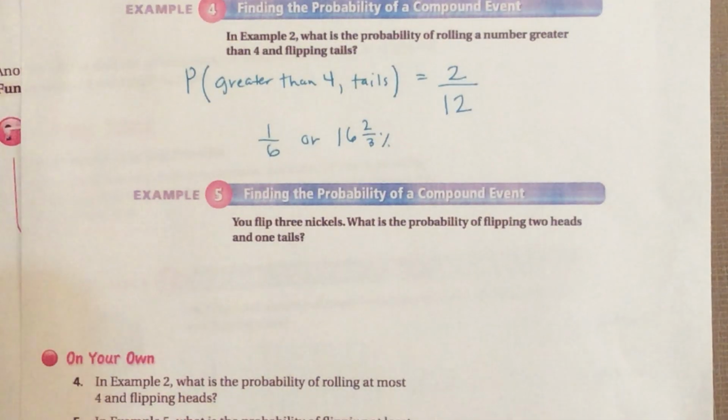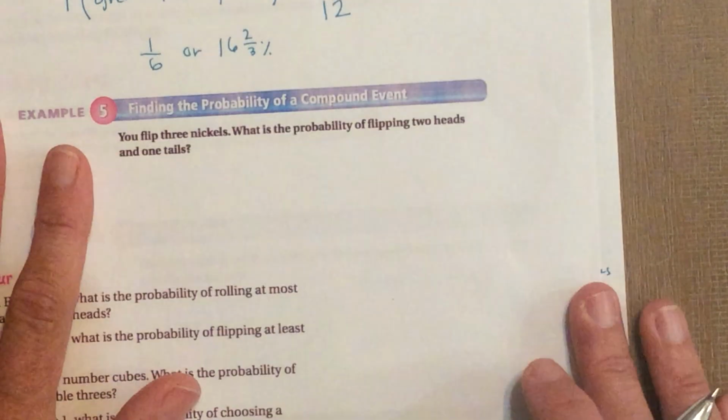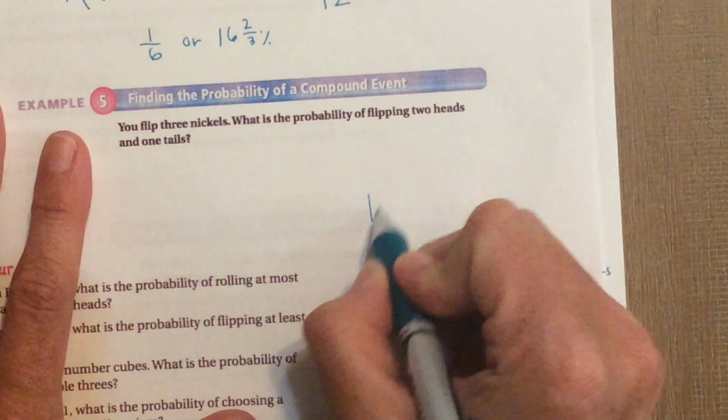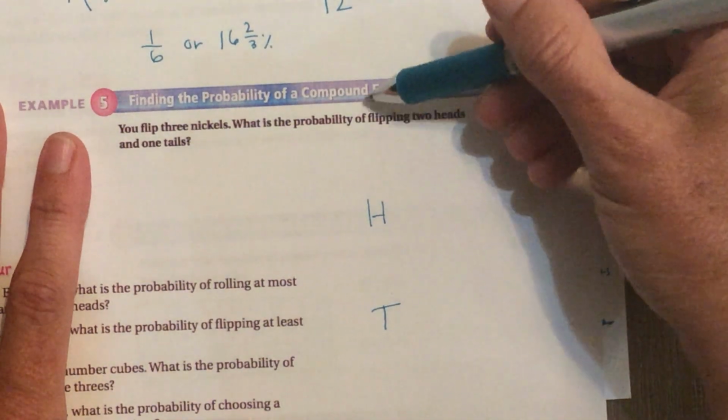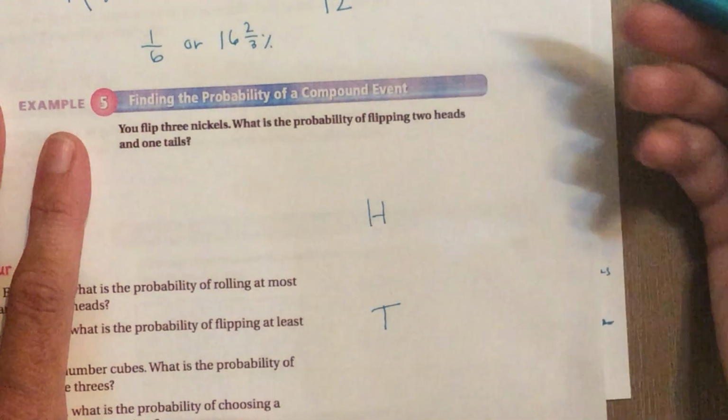All right, so if we look at example 5, it says find the probability of the compound event. You flip 3 nickels. What's the probability of flipping 2 heads and 1 tail? Again, we can make a giant tree diagram, and this is how something like this would work. You have heads, you have tails. Those are the possible outcomes for my first nickel.